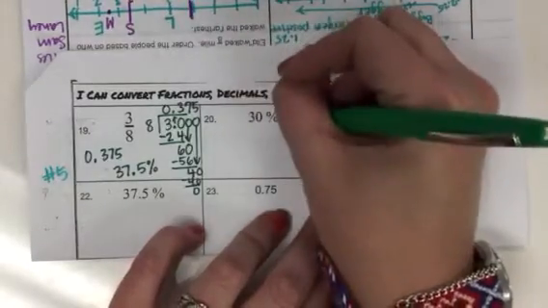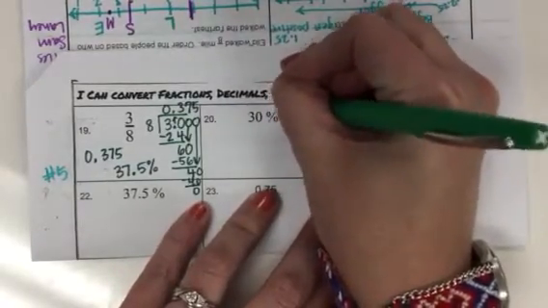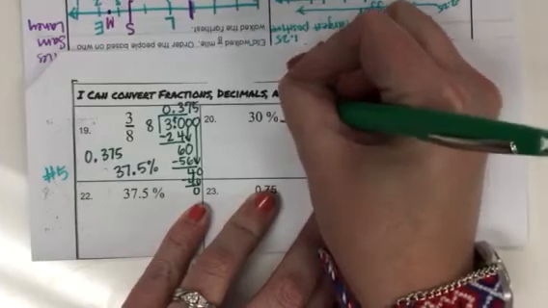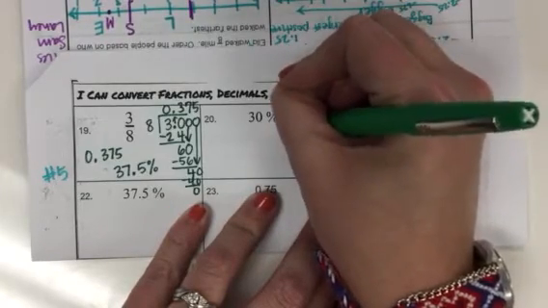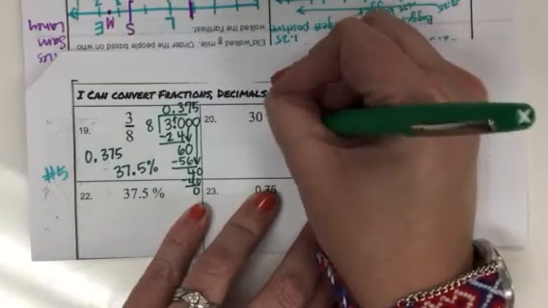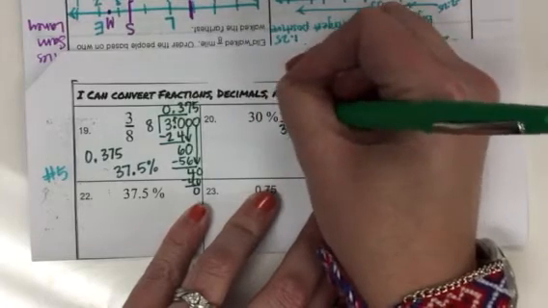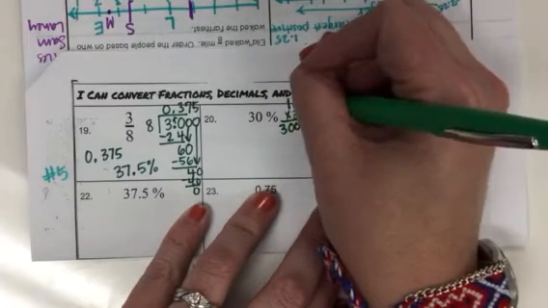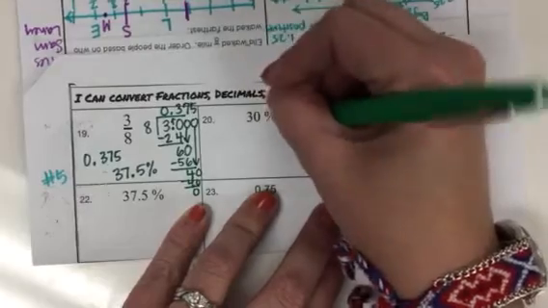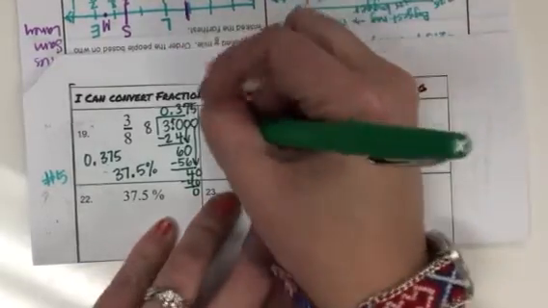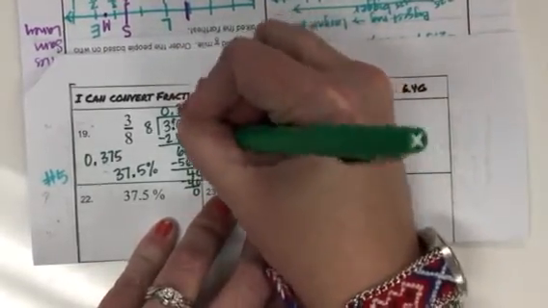On number 20, we have 30%. Well, I know that if I take 30% and I multiply it by 100, then I get 0 times everything is 0. 0 times 3 is 0. 3 times 1 is 3. I did that wrong because we're supposed to divide by 100. That's my fault. 30 divided by 100.